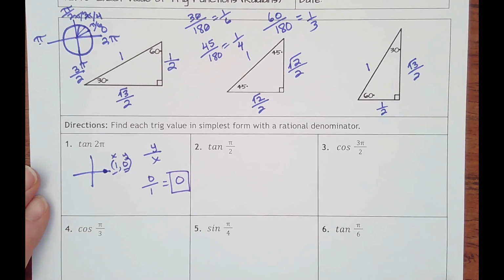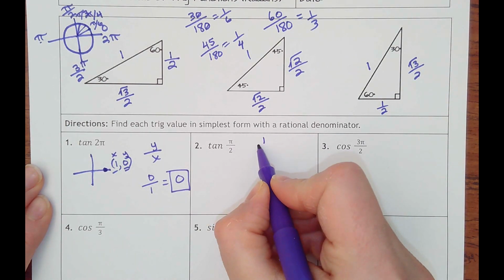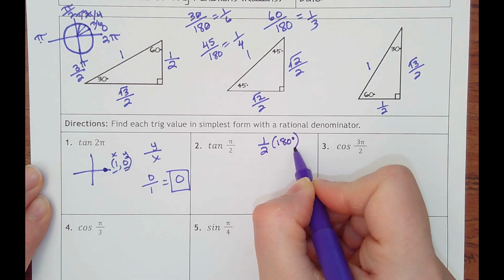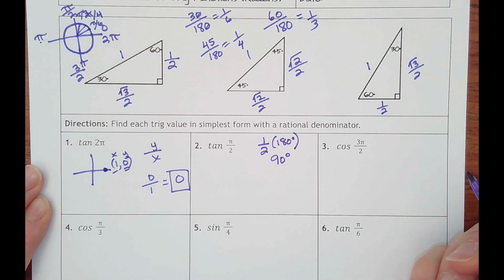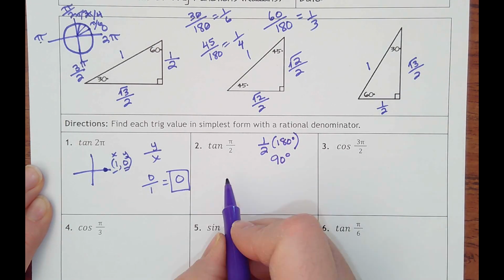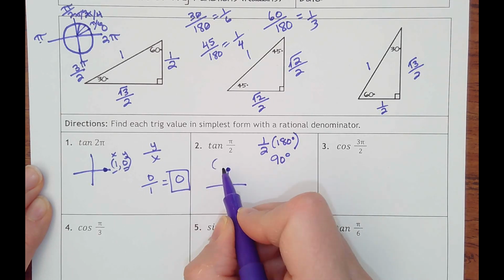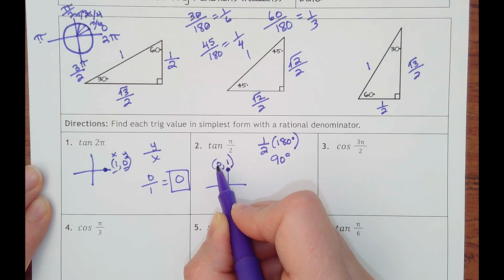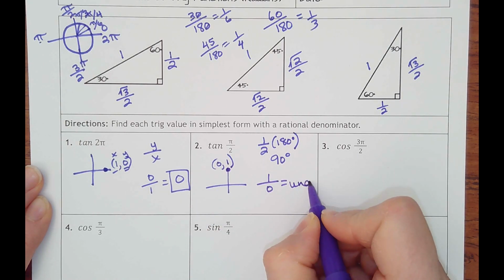All right, next one, tangent of pi over 2. Pi over 2, think of this as half of pi, which is 180 degrees. Half of 180 is 90 degrees, so I'm really finding tangent of a 90. And then that point would be up here at 90 degrees. That is the point 0, 1. So if I were to take y divided by x, 1 divided by 0, that would get me undefined.